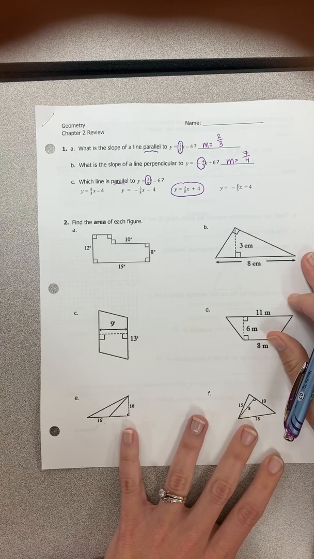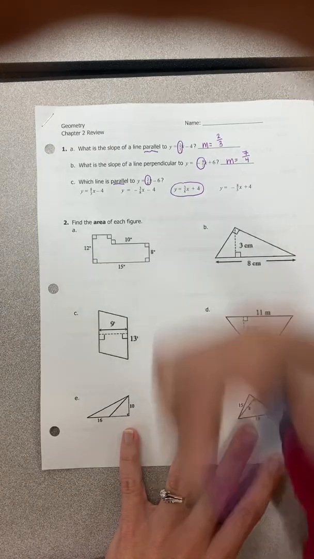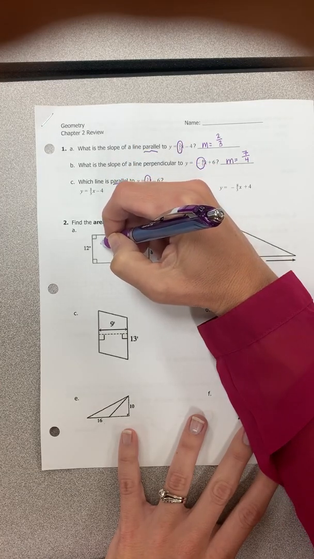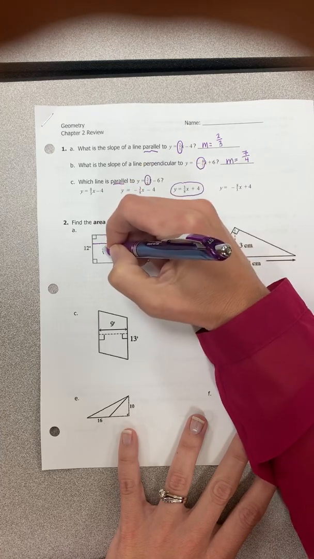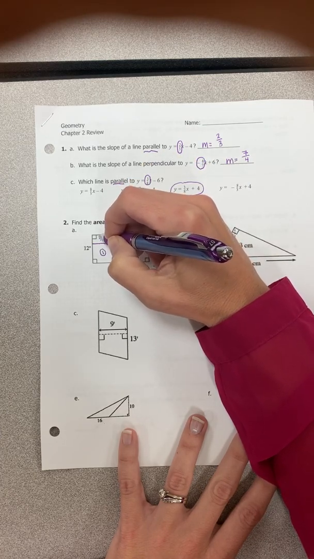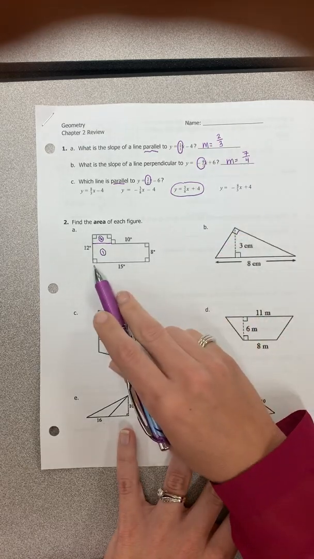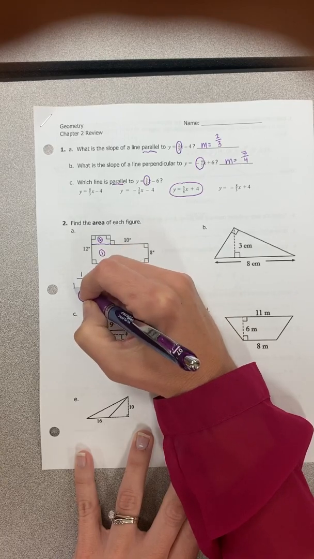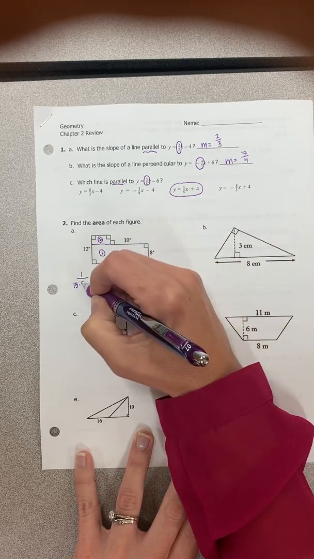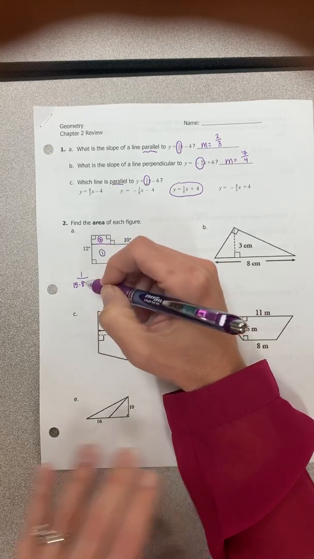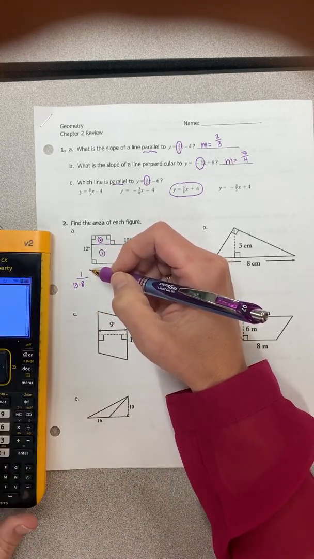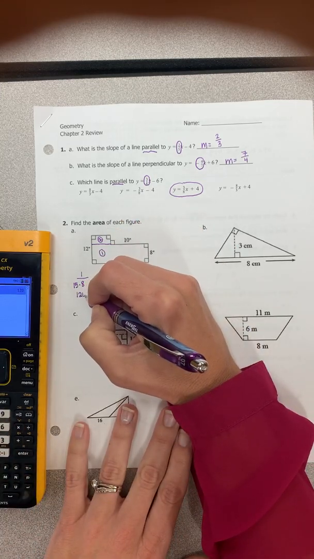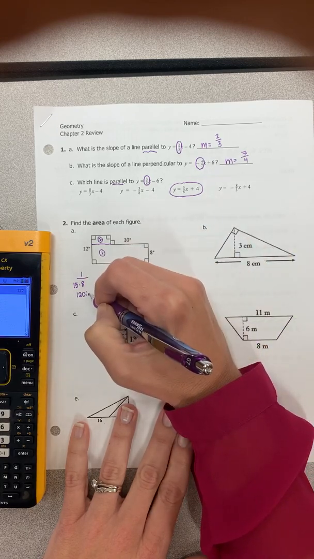Number 2, find the area of each figure. Okay, so this one is a composite shape, meaning it's made up of 2 shapes. So I'm going to go ahead and split this up like this. So I have a rectangle at the bottom and a rectangle at the top. And so the bottom one is going to be 15 by 8. So the first one is going to be base times height, 15 times 8. So 15 times 8 is 120. So that's 120 inches squared.